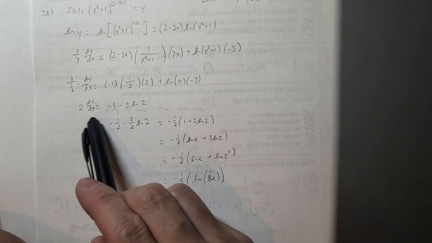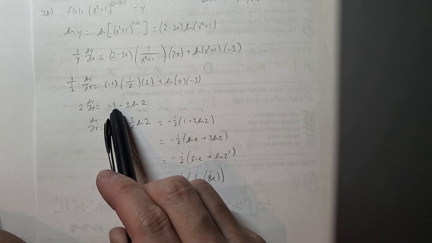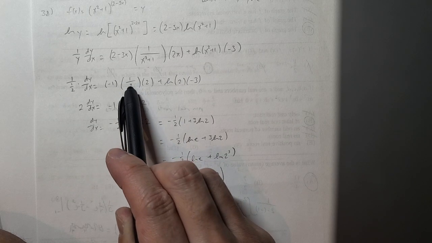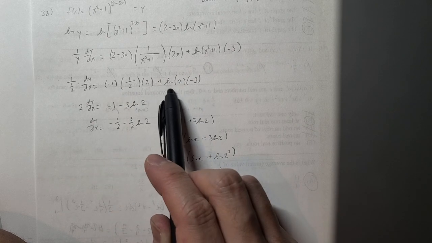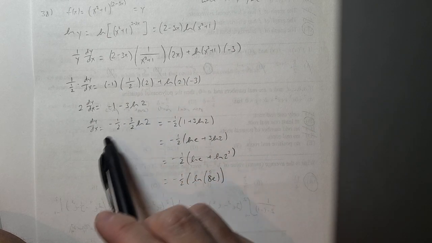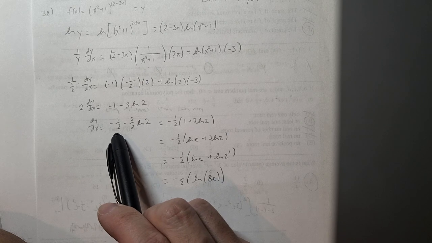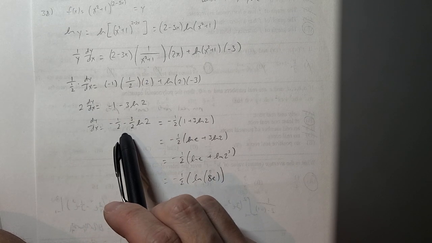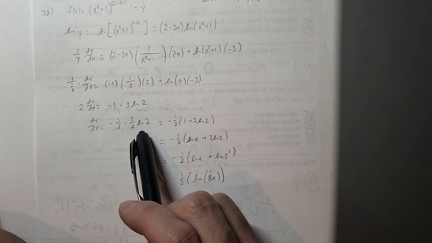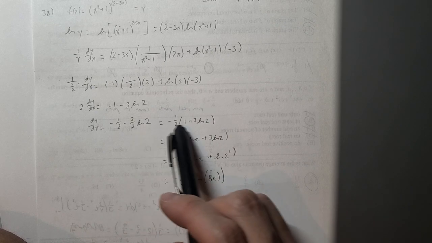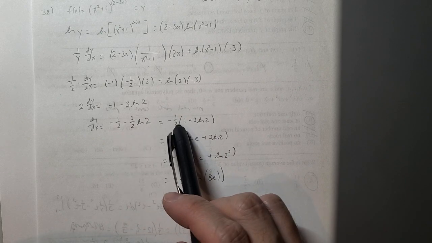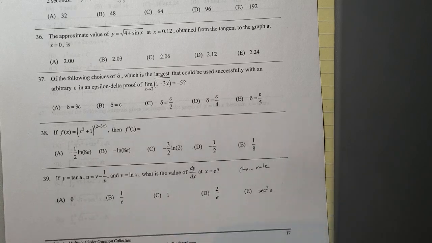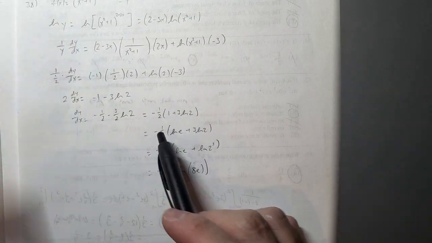So this we can change to 2 dy/dx. Over here, this half and this 2 would cancel to 1, so we are left with negative 1 there. And here we have minus 3 ln 2. So dy/dx is negative half, so divide both sides by 2. Negative half minus 3 halves ln 2. Okay? Or you can multiply by it. So here I just factored out the half, because none of those choices match that, so I got to do some algebra.